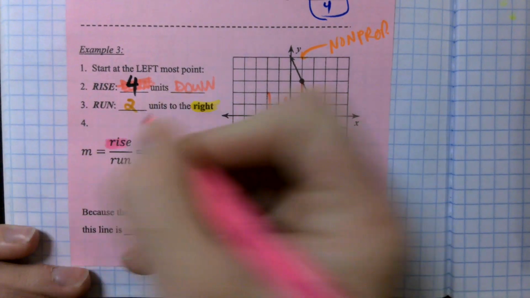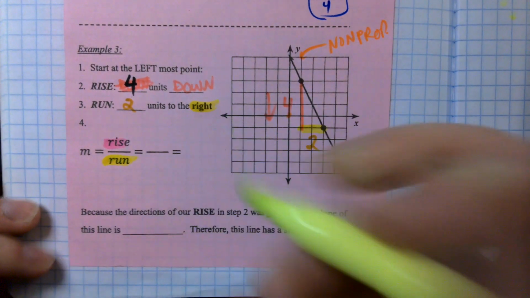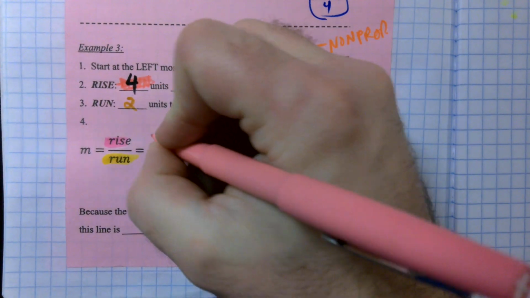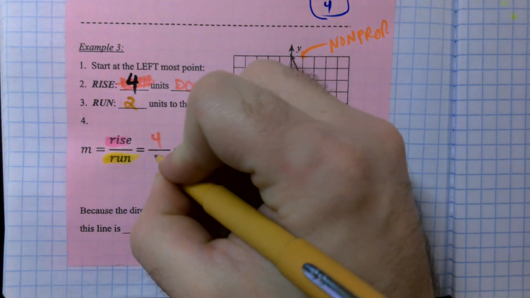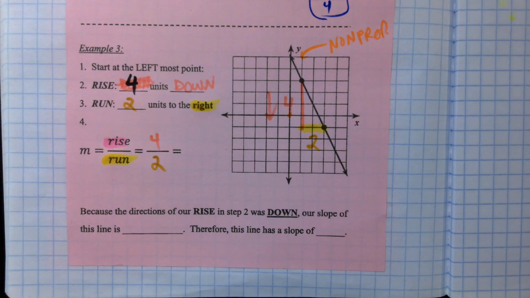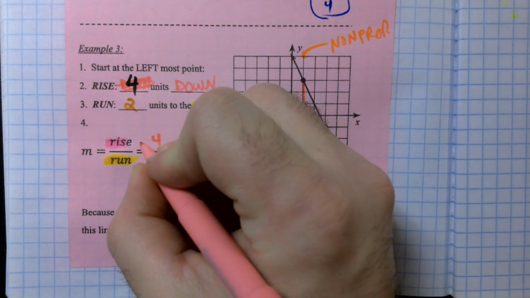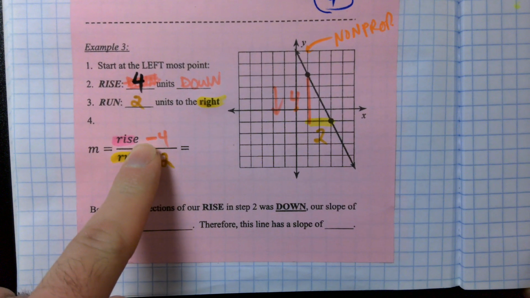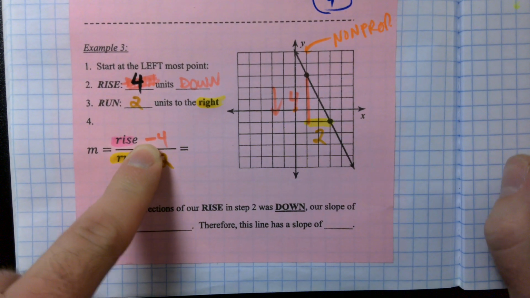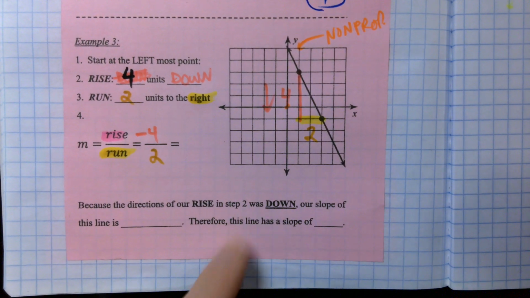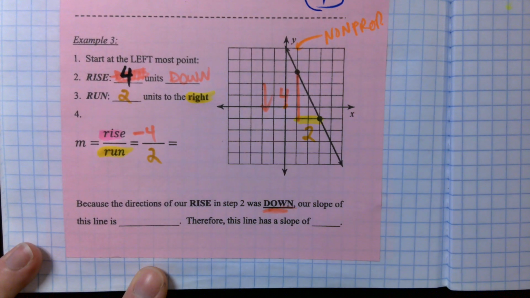So if I want to find my slope, I'll set up a fraction of rise over run. How many units did I rise here? It was pink. I rose 4 units. And how many did I run? 2. Now, this is where we have to be careful. What direction did I rise again? I went down, which means my 4 is actually a negative 4. This is how we can have a negative slope. If I'm rising down, then my slope is negative. So because the direction was down, our slope is negative, right?